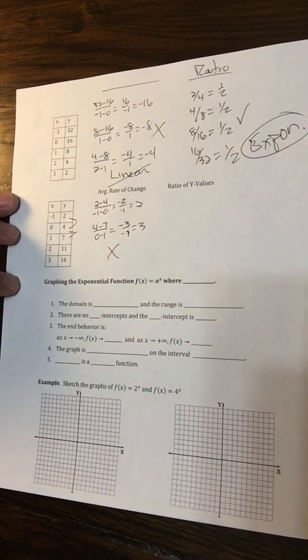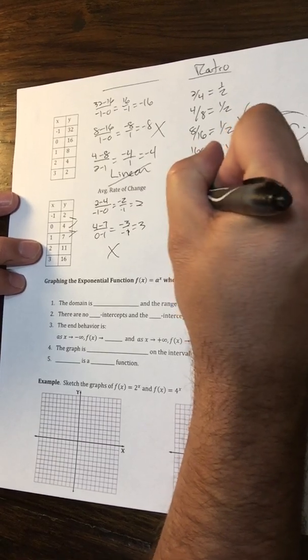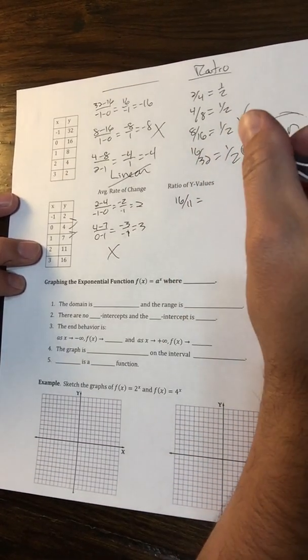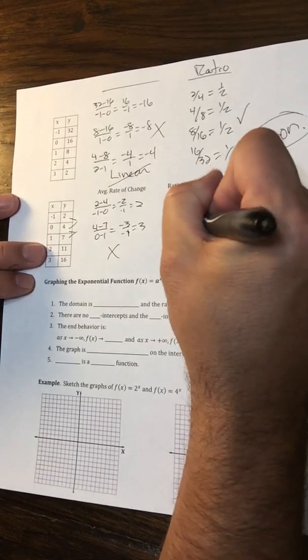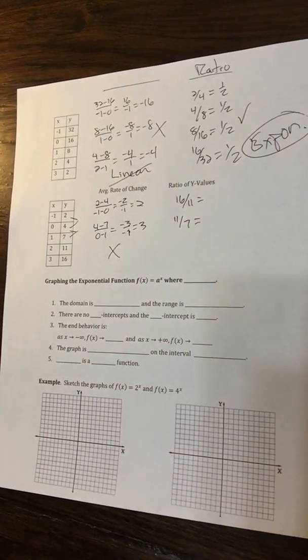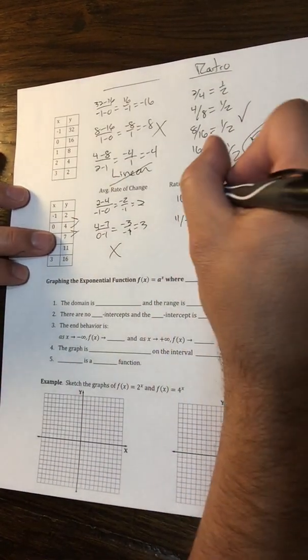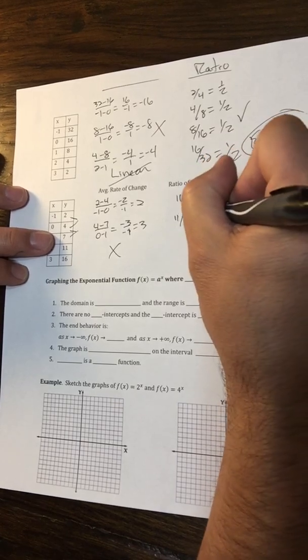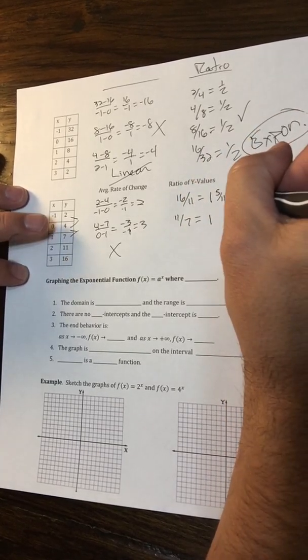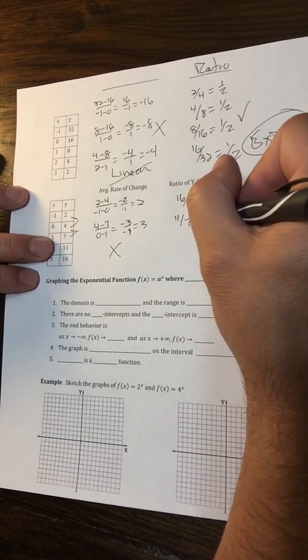of change is constant. So I go to ratio of y values. Okay, 16 over 11. I don't know what that is as a decimal. I'm just going to move on. 11 divided by 7. Well, see, now I should know what those are as decimals. Let me go. This is 1 and 5/11. This is 1 and 4/7. Those aren't the same. Let me keep going.